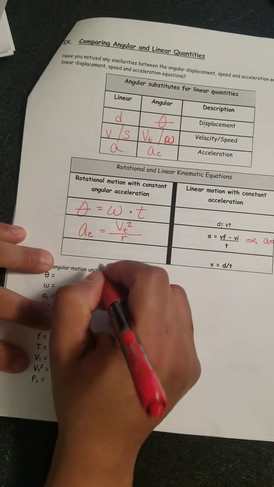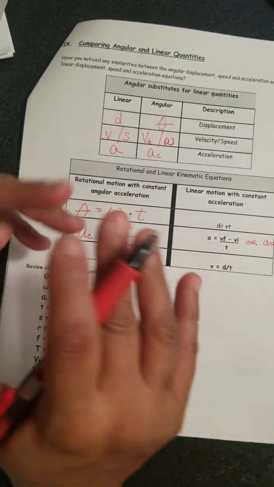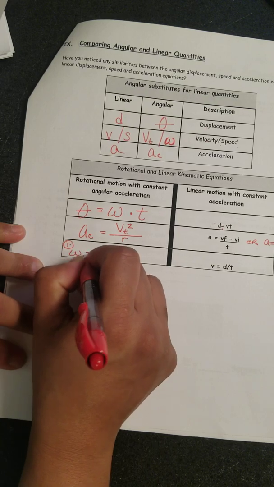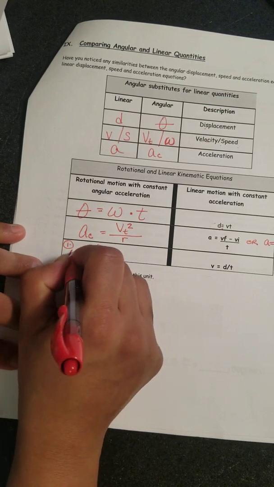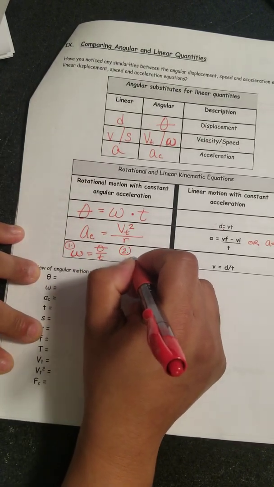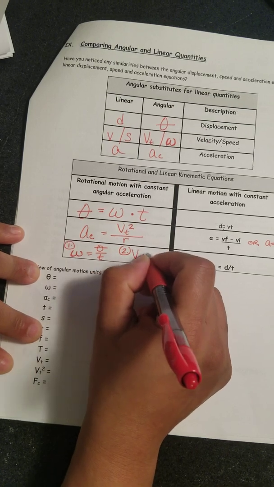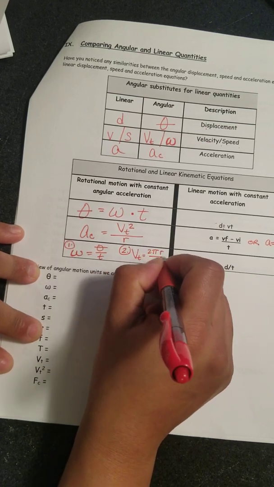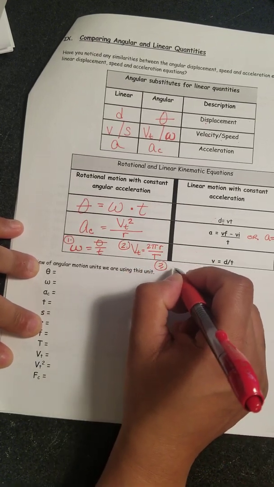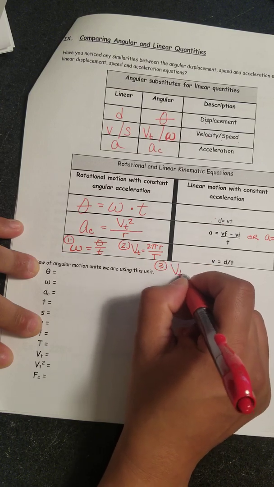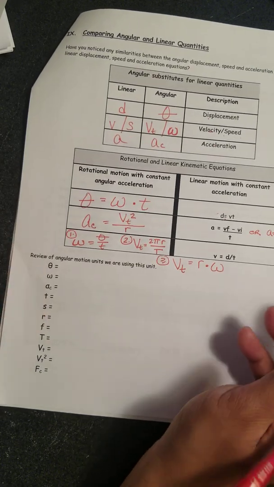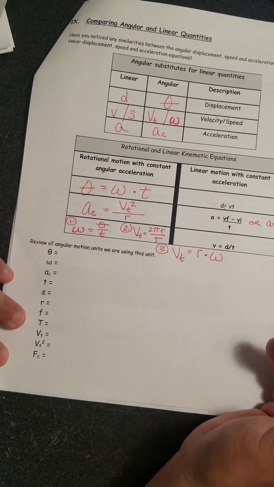But remember, we actually said that there were 3 different equations. Because speed and velocity are interchangeable, we can do number 1, omega equals theta over time, which is the same as this one rearranged. Or number 2, we can use V sub t equals 2 pi r over capital T for period. Or we could use this one right here. It's not used too often, but we're more than welcome to use it. V sub t equals r times omega. Okay, all 3 of them work, depending on which variables you were given.